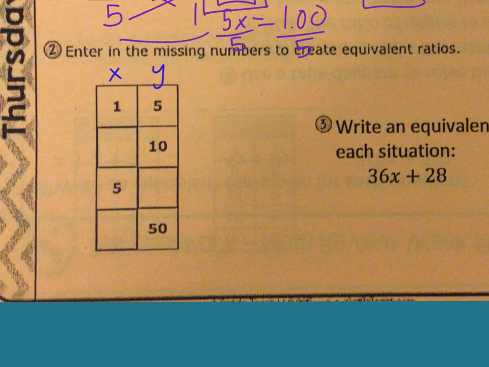So if I have 10 Y's, how many X's do I have? Well, how did this 5 change into a 10? I multiplied it by 2. So I'm going to multiply this by 2. So 2 times 1 is 2.